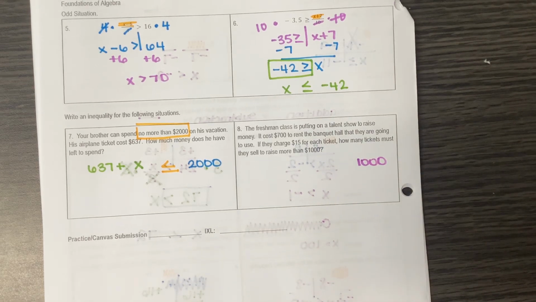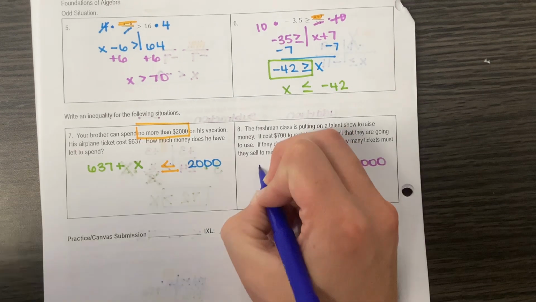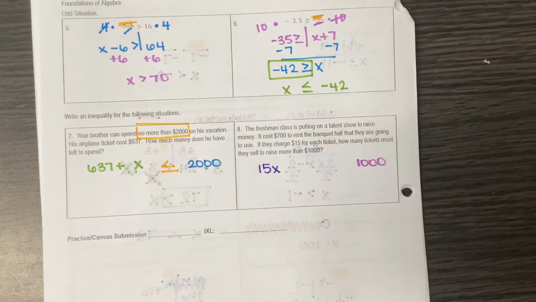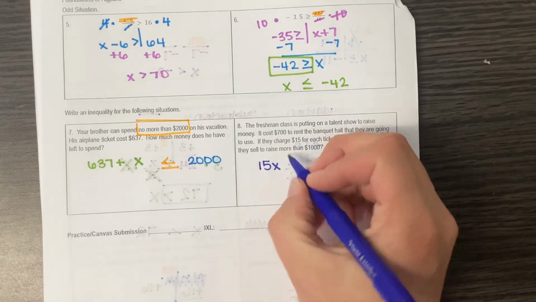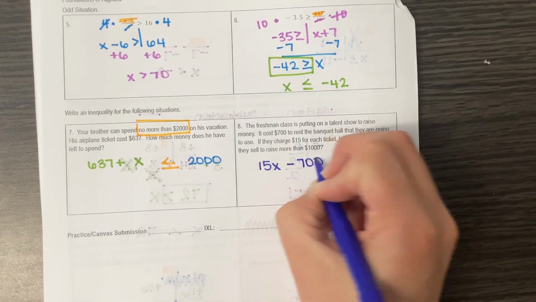Okay, the next part is, how much are we having to pay? So on this, we know we're going to charge $15 per person. This allows us to make money, but it's also going to cost us $700. So out of this money that we make, we have to subtract $700 because that's going to come off of that profit.